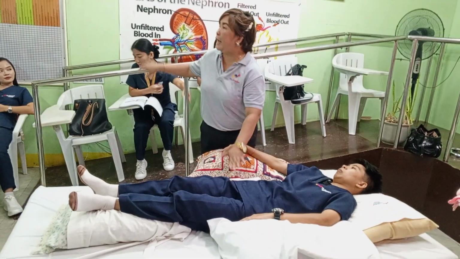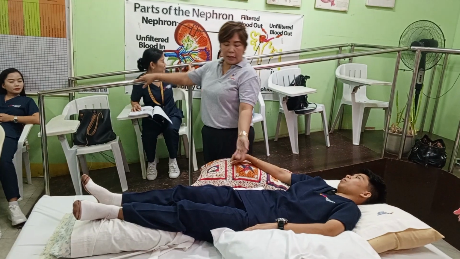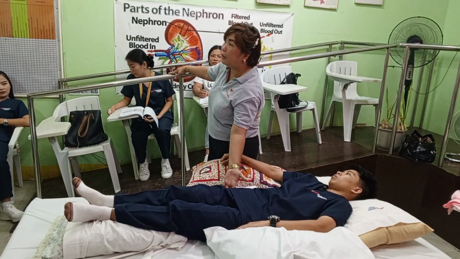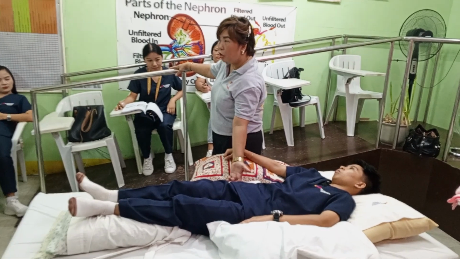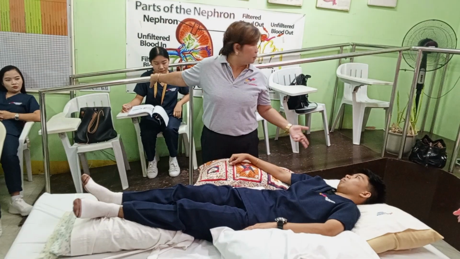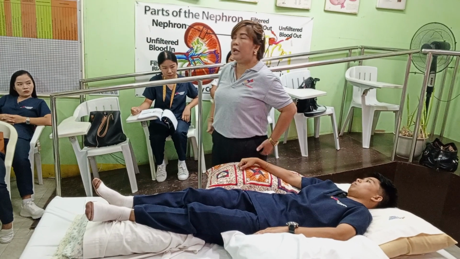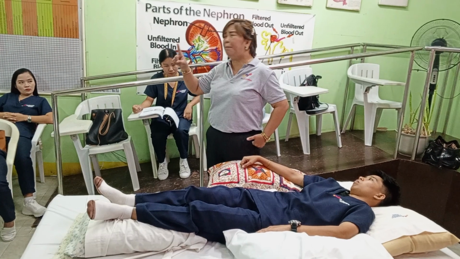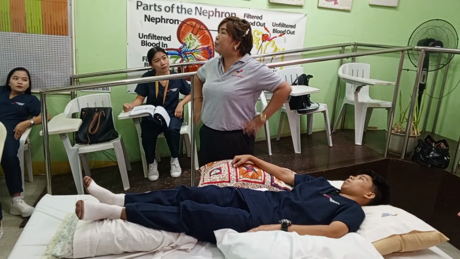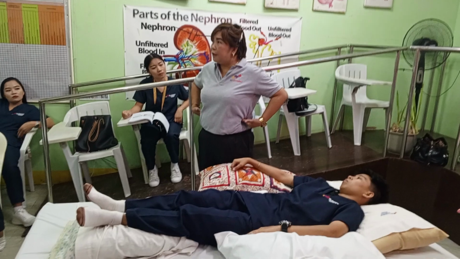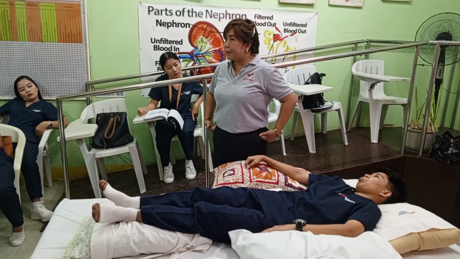It is actually supporting the greater trochanter of your hip. Greater trochanter. Later, I will get the skeleton so you can see. So there's a bone here in your hips. You should know the difference between hips and waist. This is your waist. This is your hips.